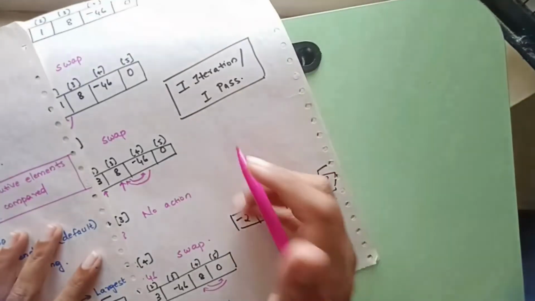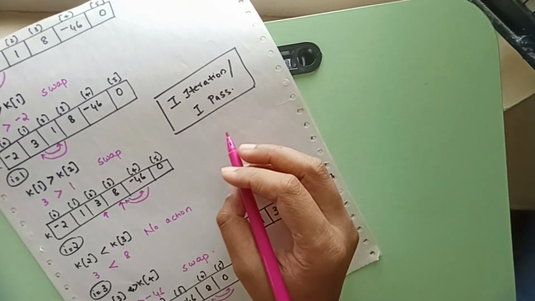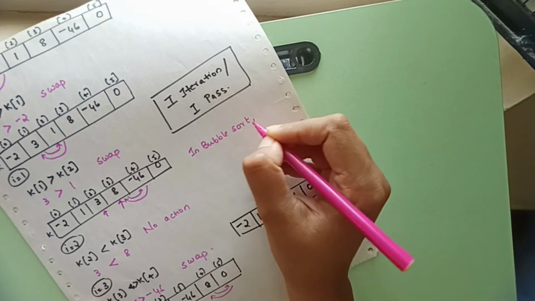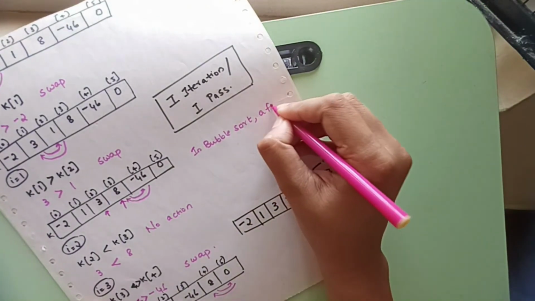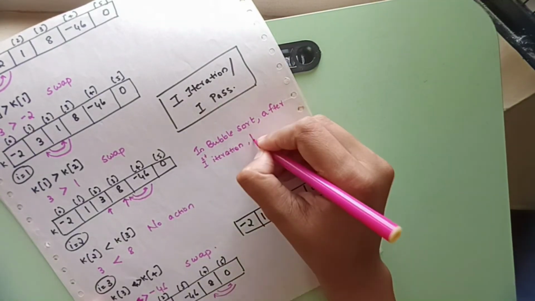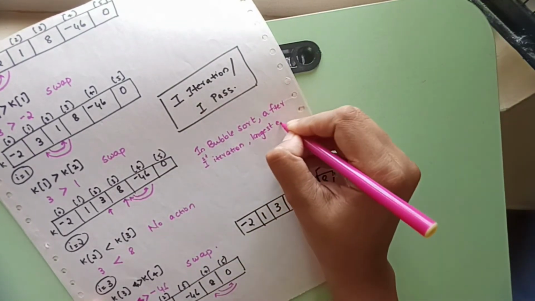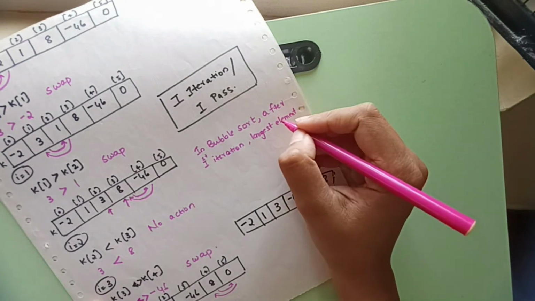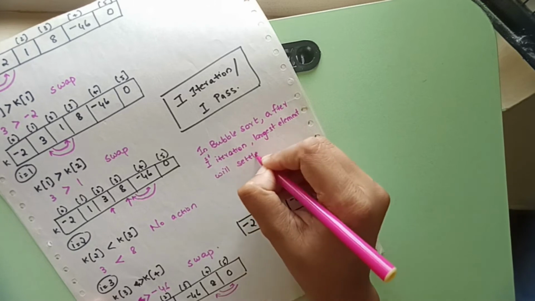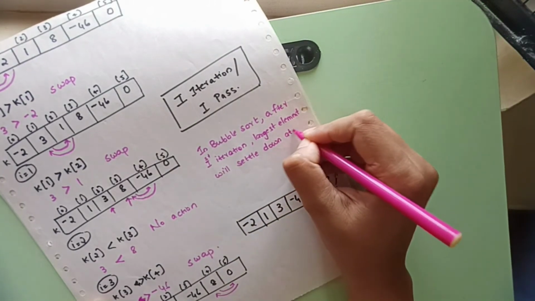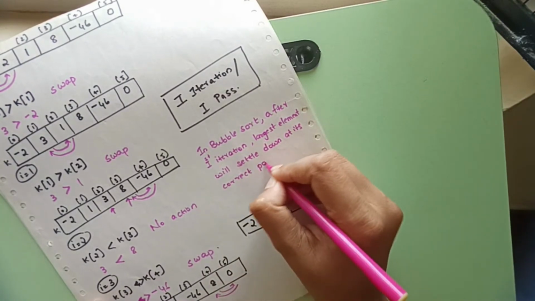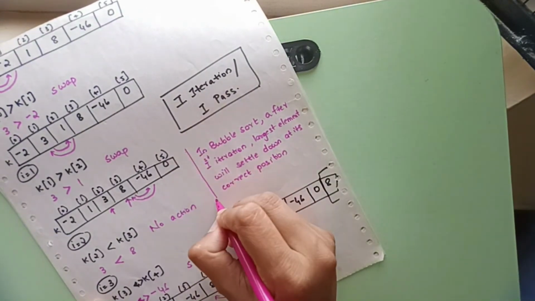So here we have the second point, that is in bubble sort, after first iteration, largest element will settle down at its correct position. This is the second point.